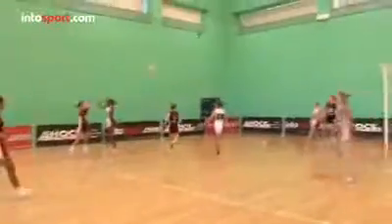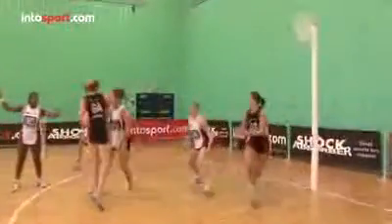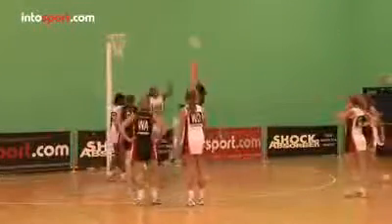The game is won by the team that scores the most goals, and each team sets up opportunities to score goals by passing the ball down court to the goal shooter or goal attack in the circle. Both these players can score goals, and they have to be standing inside the circle when they shoot.